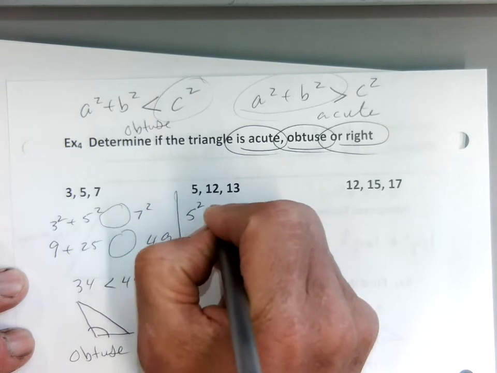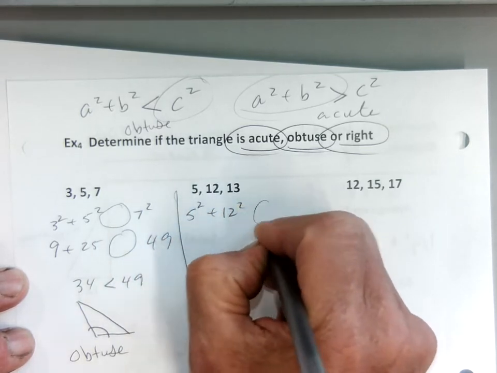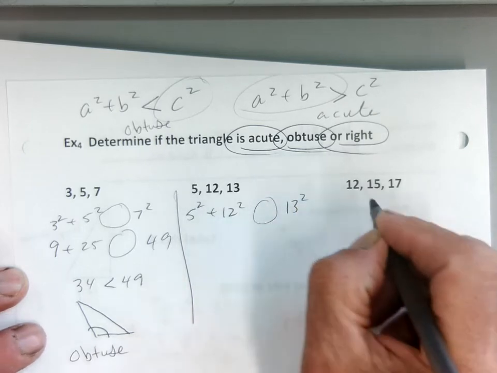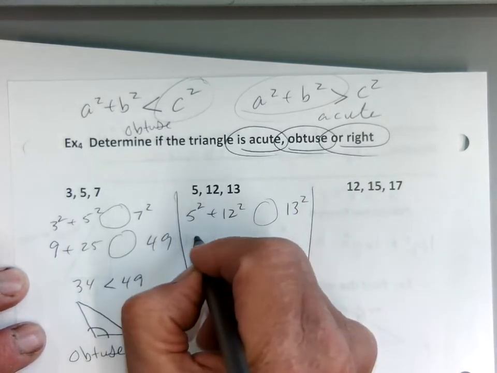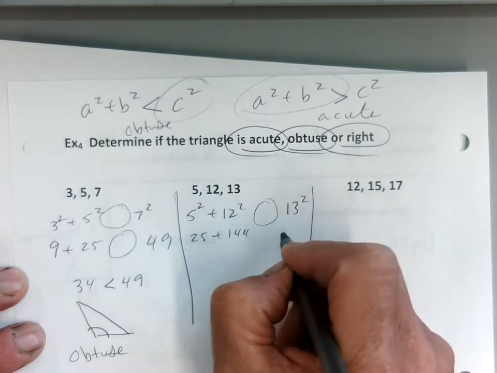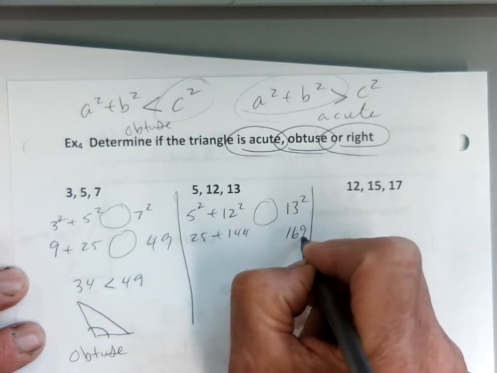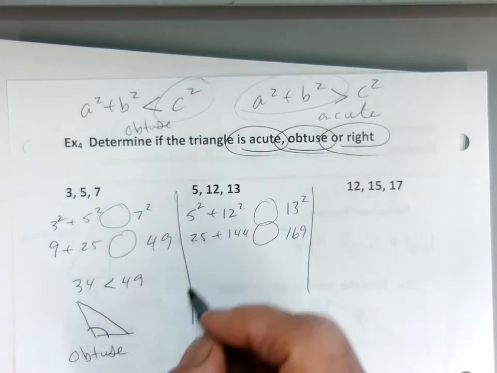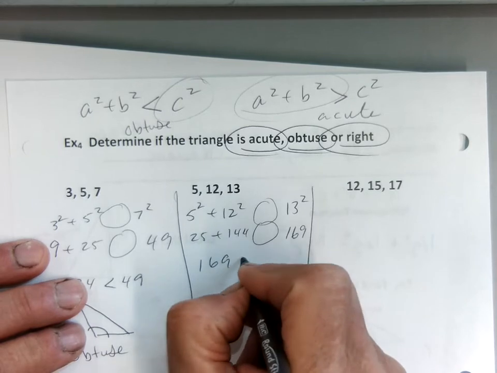Okay, let's take a look at the second one. 5 squared plus 12 squared, I don't know. Is that equal to, less than, greater than 13 squared? Okay, let's try it. I'm going to have 25 plus 144, 169. Okay, I just squared those in my head. 169 is equal to 169.